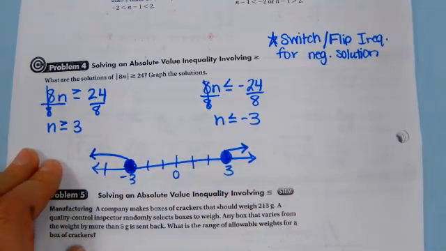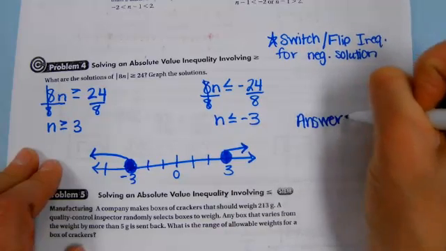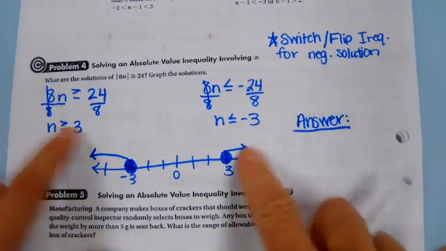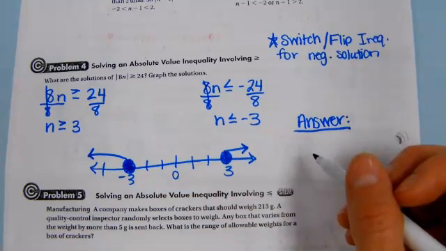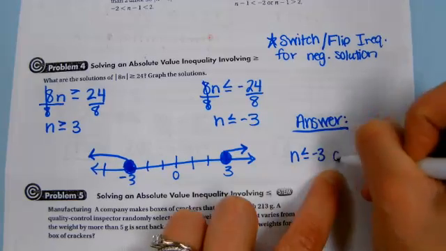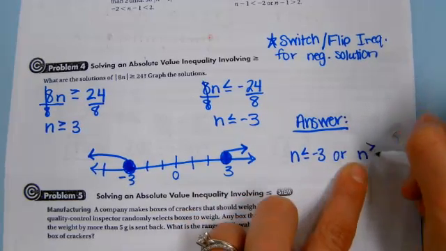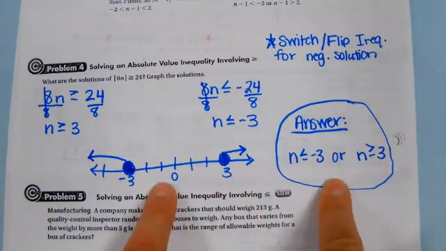So this is my graph. When I write my final answer now, do I put these back together? No. What do I need in my final answer? It's a specific word. Or, correct. Now, I would encourage you to write them with your smallest one first. n is less than or equal to negative 3, or n is greater than or equal to 3. Because it will help you in the end to match your graph to your answer. And that's the basics of how we do it. Okay?